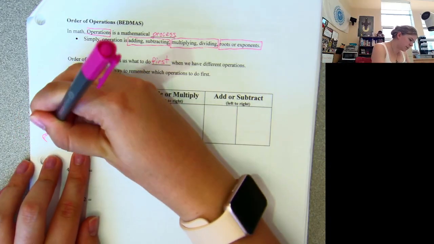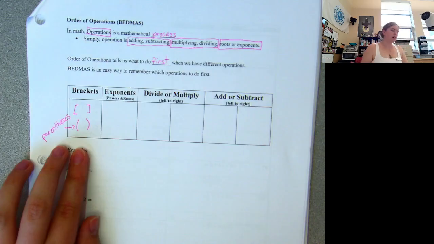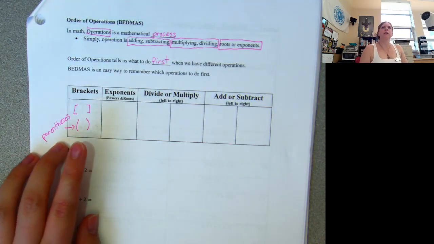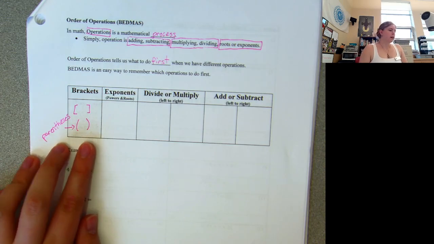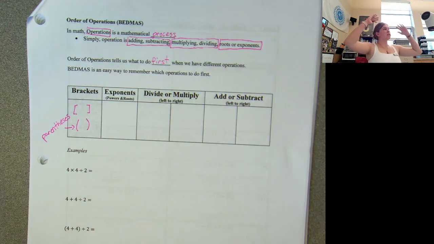If I can spell it. Parentheses. Okay, so those are also called parentheses. So anything that's inside those lines, we do first. That is our very first thing that we look at. That is the very first thing that we simplify and do.